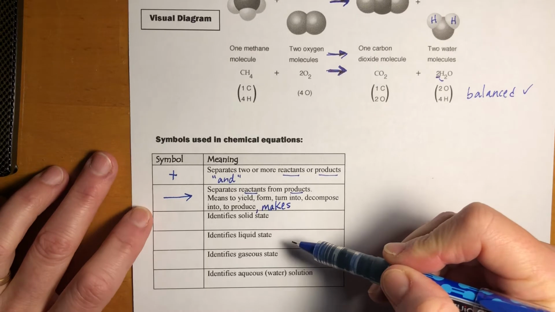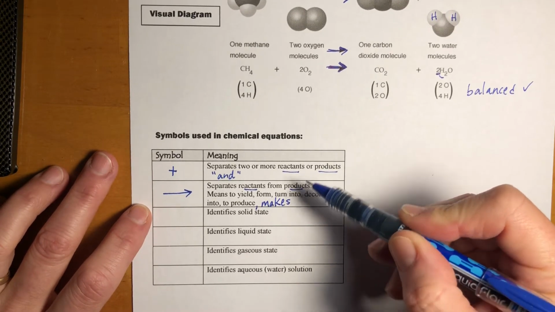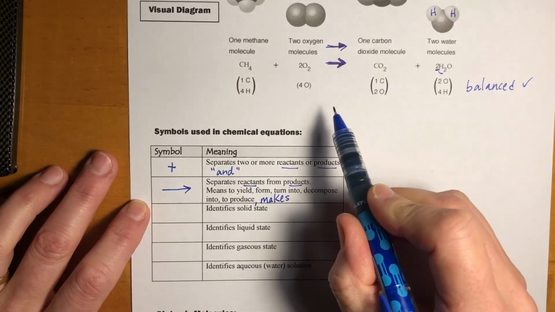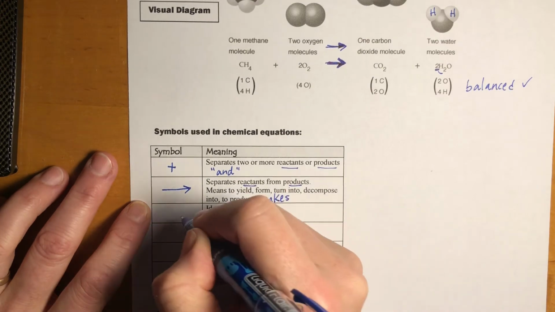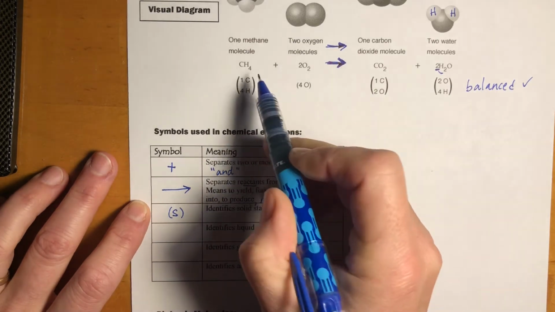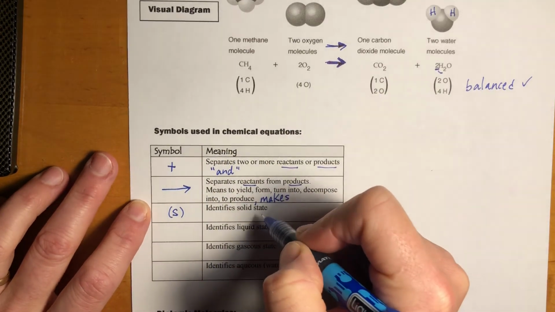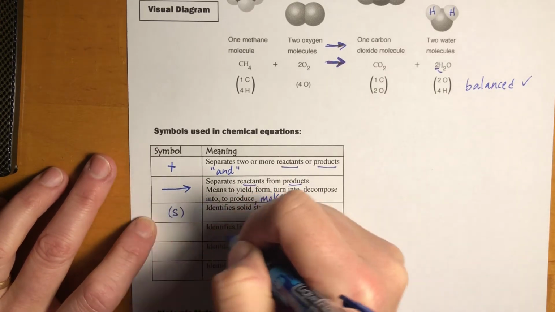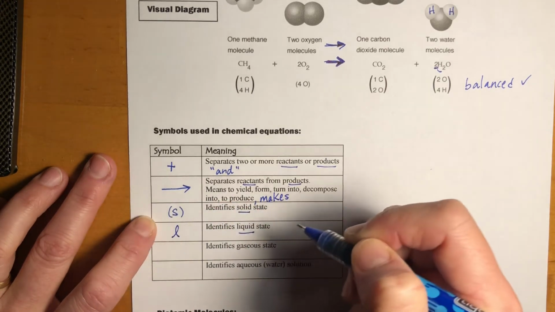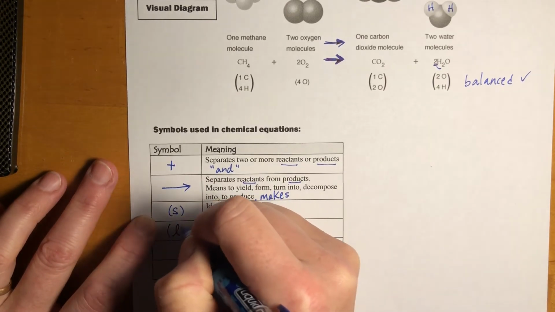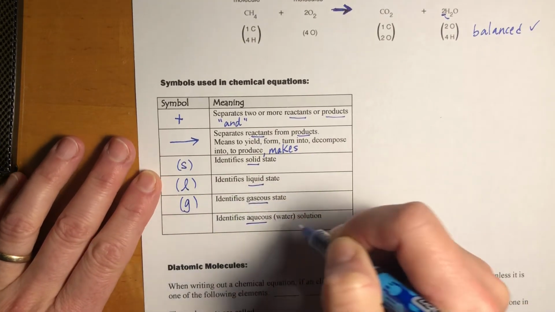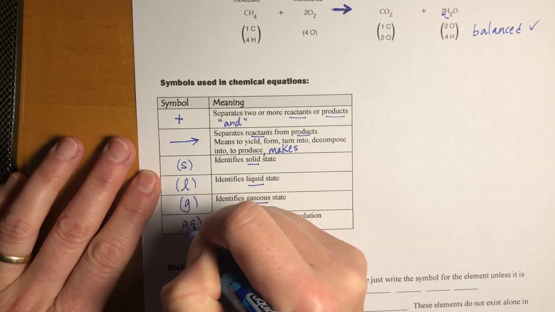Okay, and now there are some other symbols on here. They're actually not shown in this equation, but I'll show you what's meant by them. So oftentimes you'll see an S, and a lot of times it'll be in parentheses, meaning that whatever molecule you're talking about is in the solid state, and in liquid. So solid is S, liquid is an L. I usually use a lowercase l because you can't mistake what it is then. Gas is a G, and aqueous, meaning mixed with water, is an AQ.